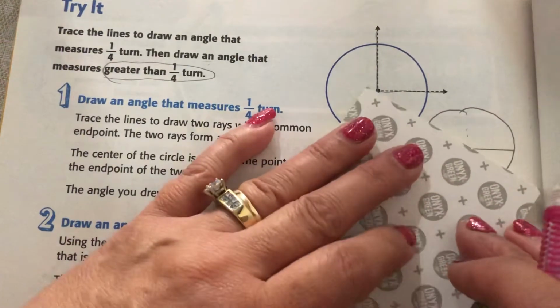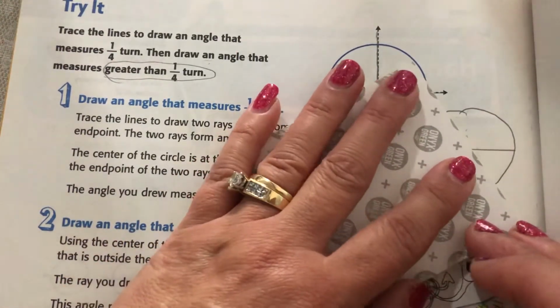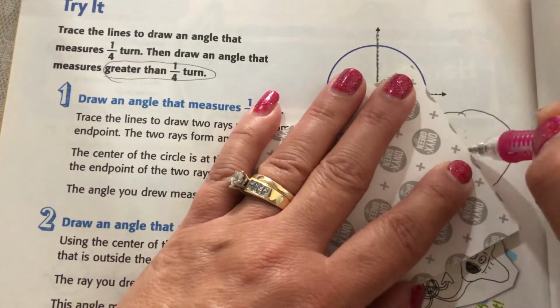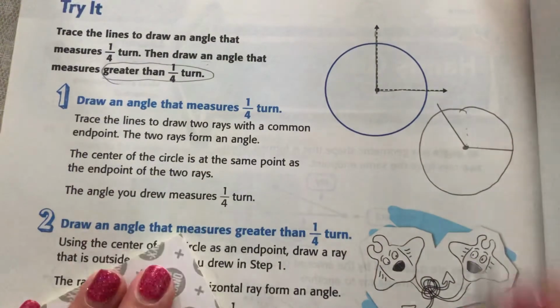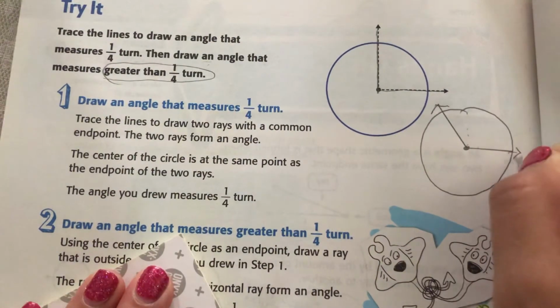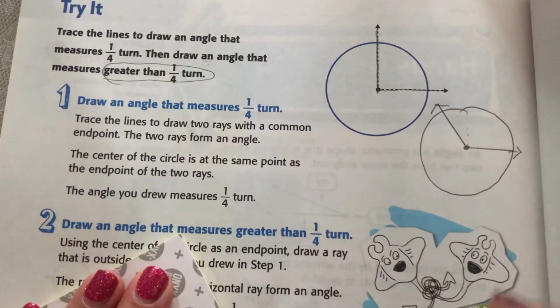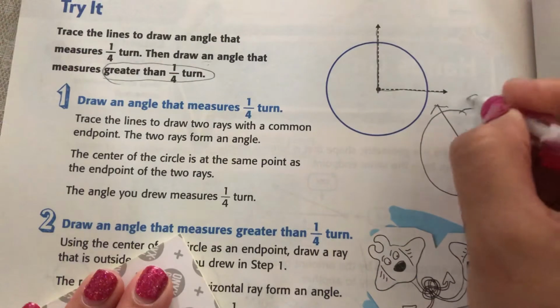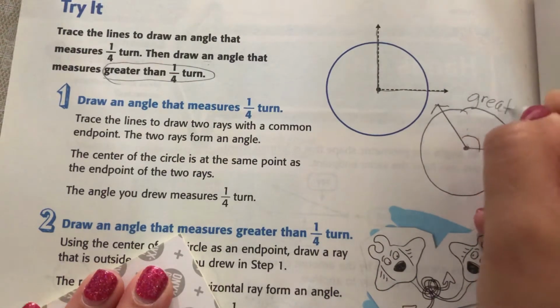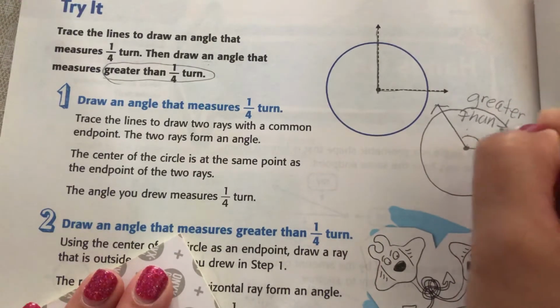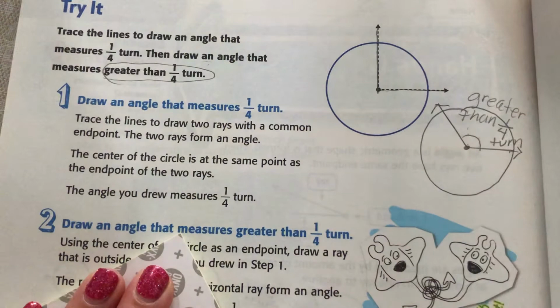So I'm going to have it go this way, past the 90-degree turn. Okay? And that's it. So then put a little arrow here, a little arrow there. So now this is greater than 1/4 turn. Okay?